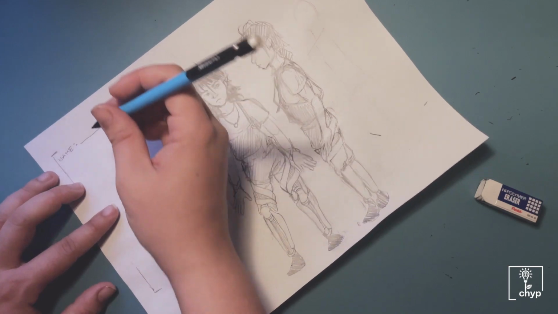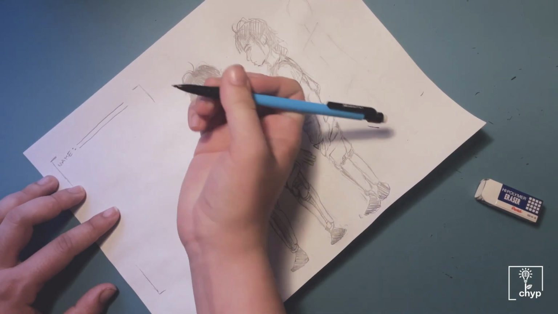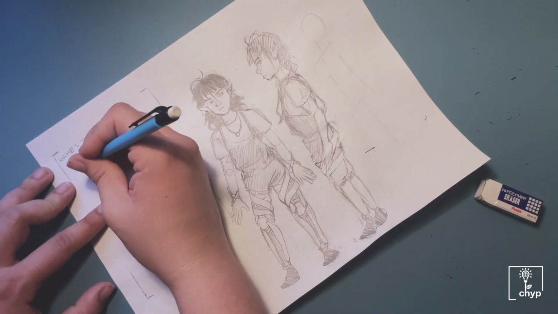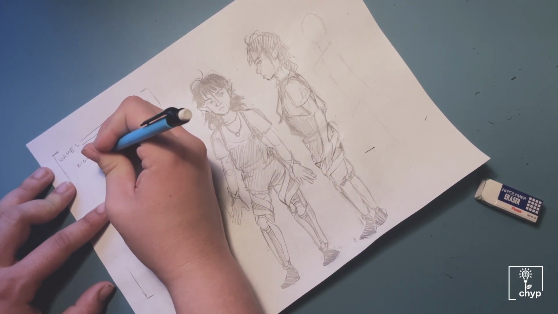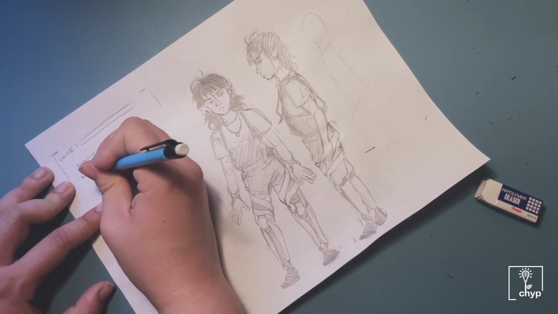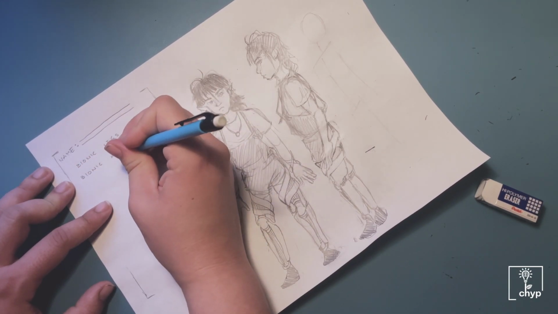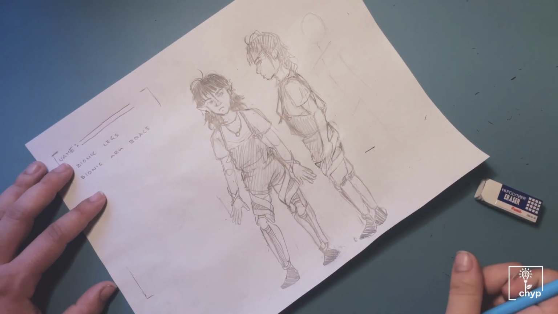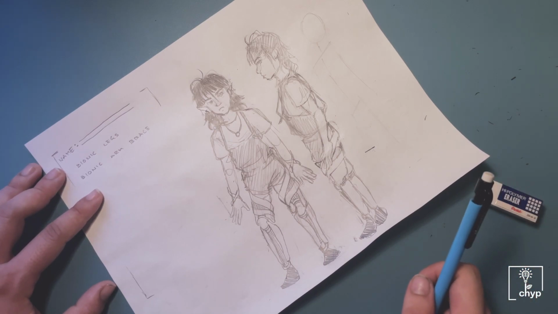So I actually don't really want a name. I don't think my character wants to have a name either. But we said, okay, bionic legs, bionic arm brace.